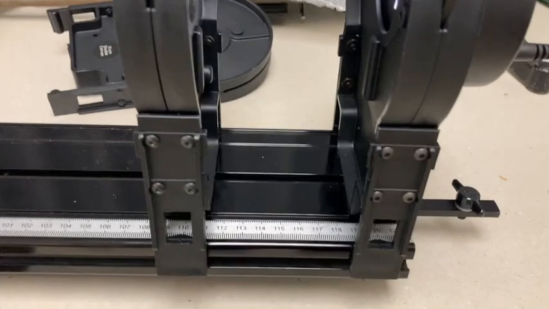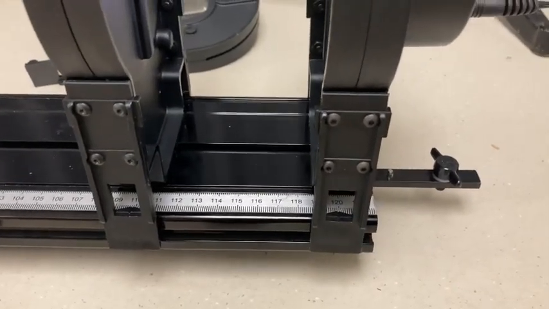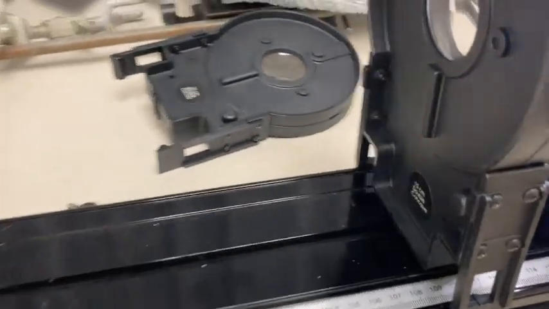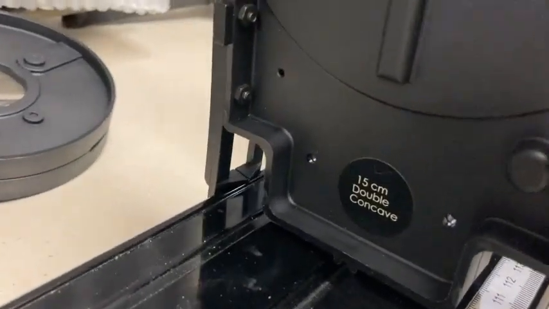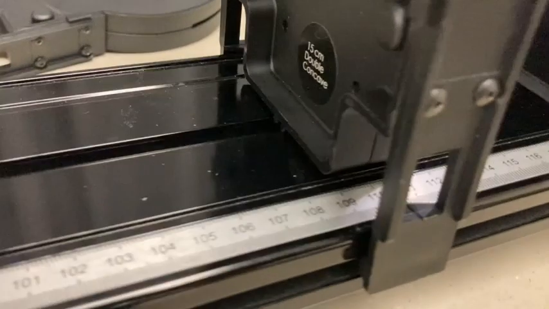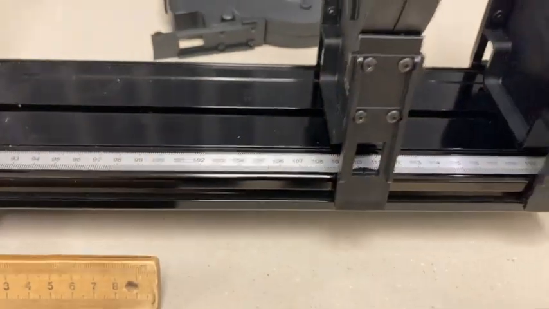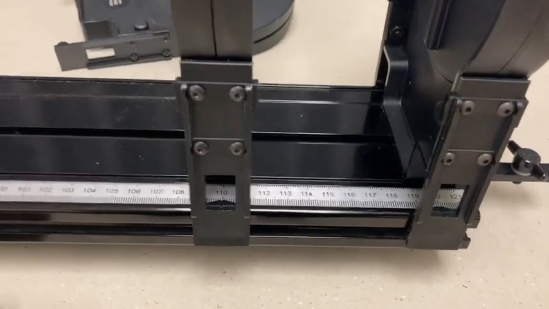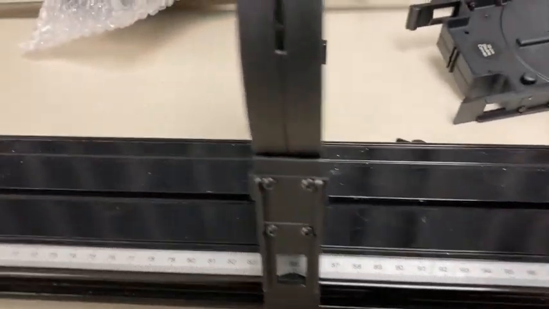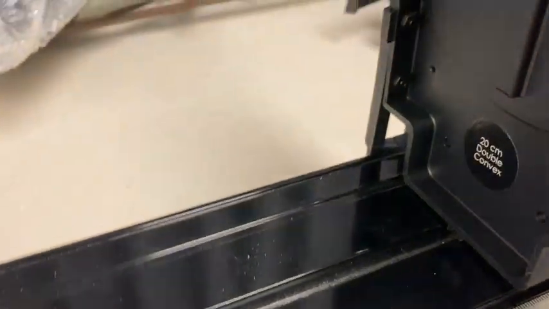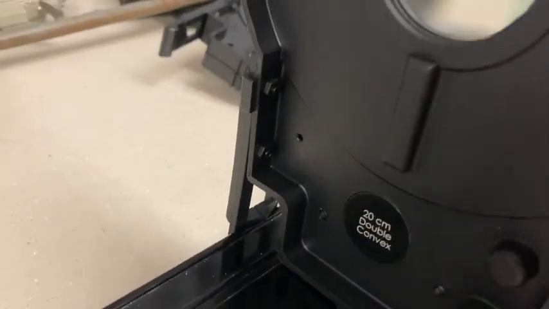So then we have the light at 120. The double concave lens is at 110. The second lens is at 85, double convex.